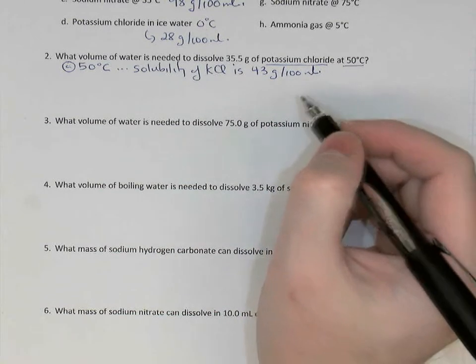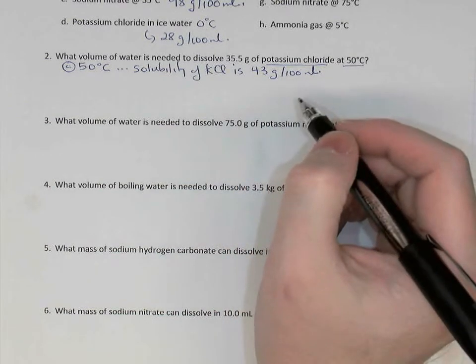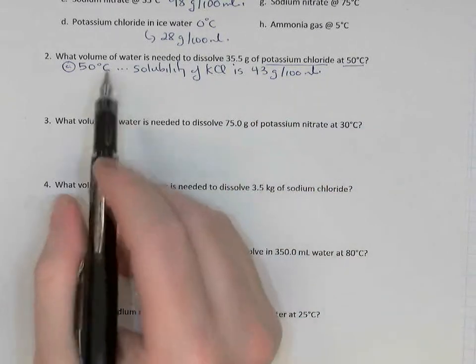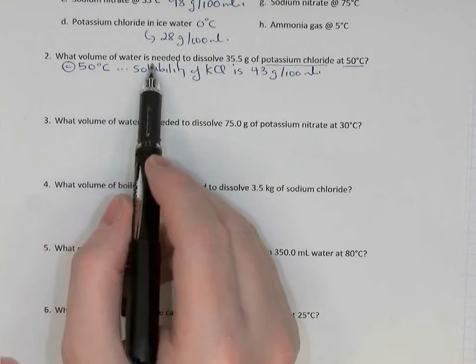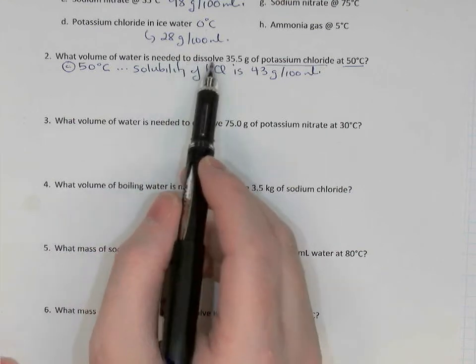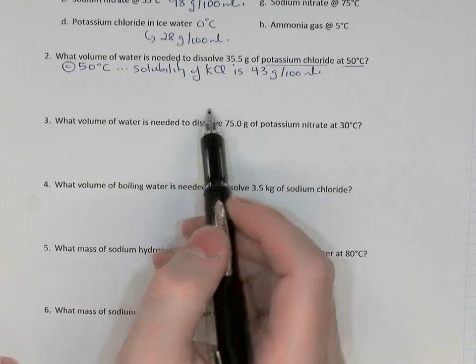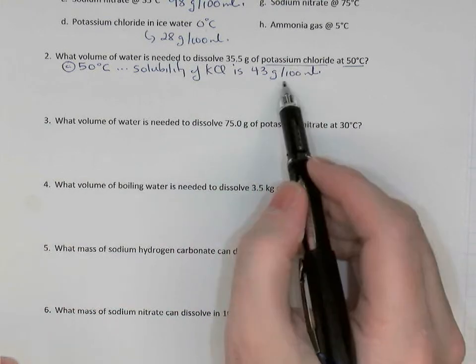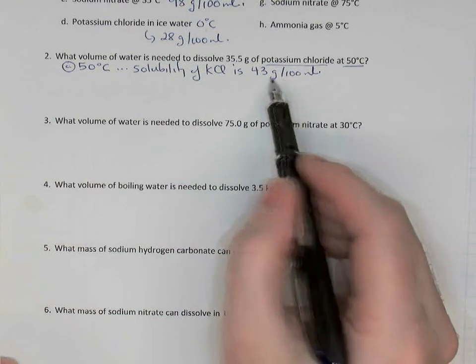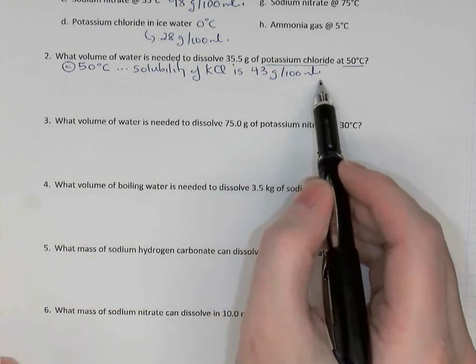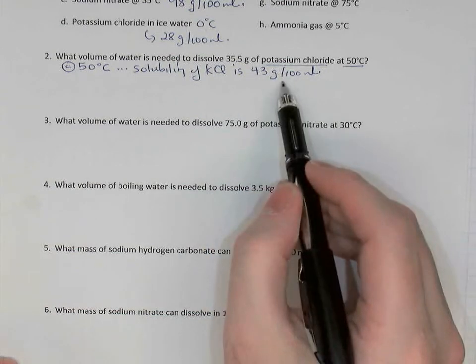And again, if you were plus or minus 1 there, you would get full marks for that. Now, the question's asking what volume of water do we need to dissolve 35.5 grams of KCl at 50 degrees? Well, from the solubility, we can see if you wanted to dissolve 43 grams, you'd need 100 mils of water. That's what that solubility means.